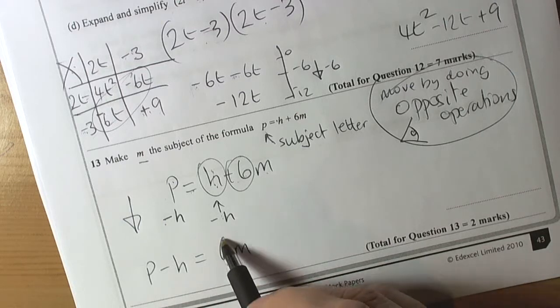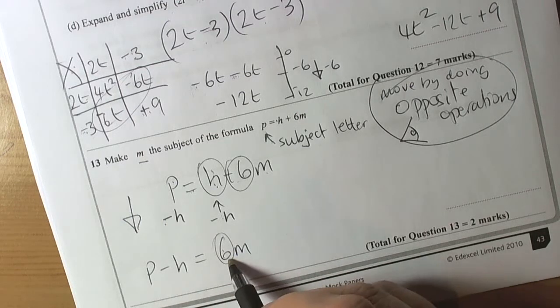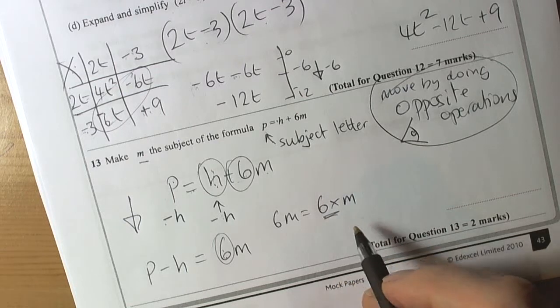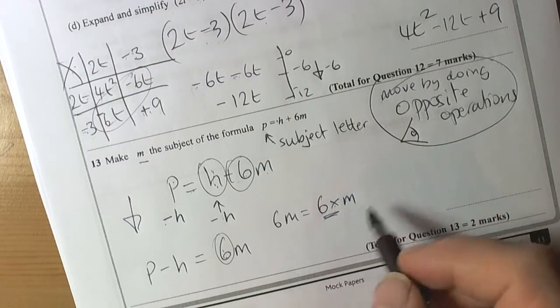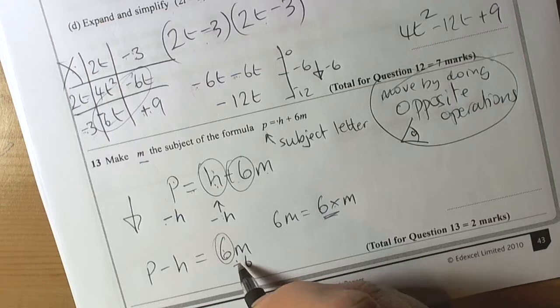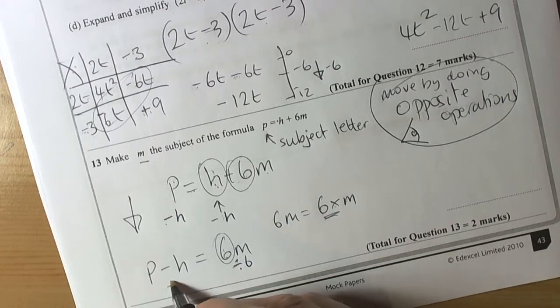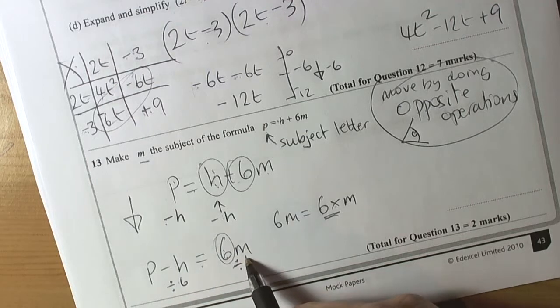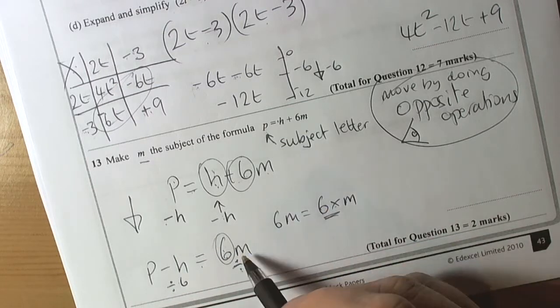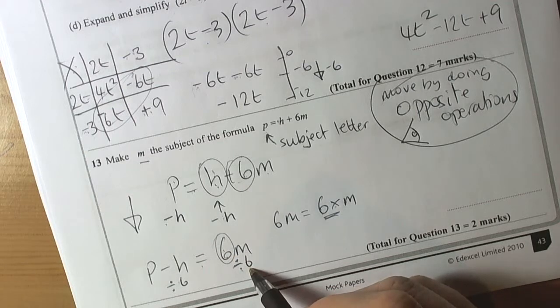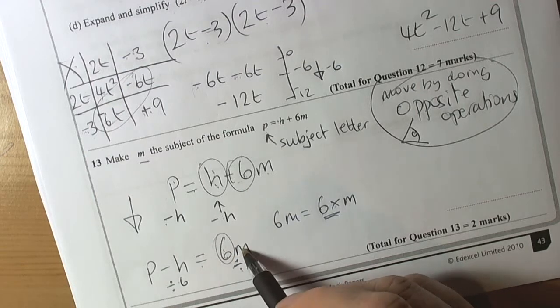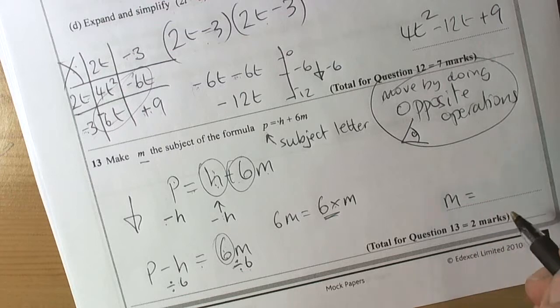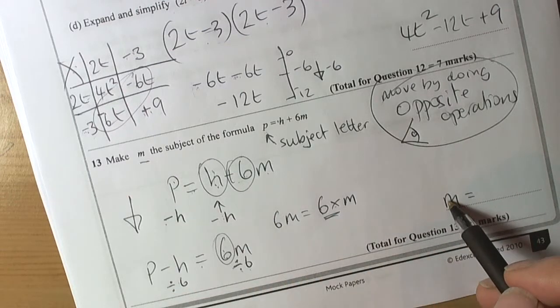Well, the only thing we've got to move now is this 6. Well, we've got to think to ourselves, what is this 6 doing? Well, 6M means 6 times M. So we're having to do the opposite of timesing here, so that's going to be divide. So we divide by 6, but again we've got to do the same to both sides of the equals. So to the left hand side we divide by 6, and to the right hand side we divide by 6. And again, the reason why this works is 6 divided by 6 is 1. That means we'll be left with just 1M. So the 1M is what we wanted, M as the subject on its own and positive.